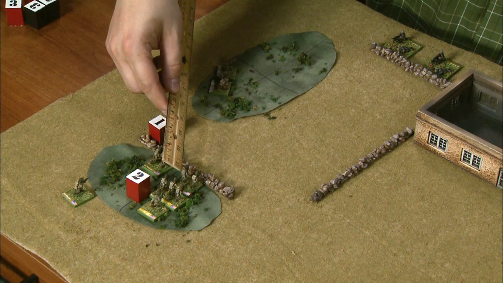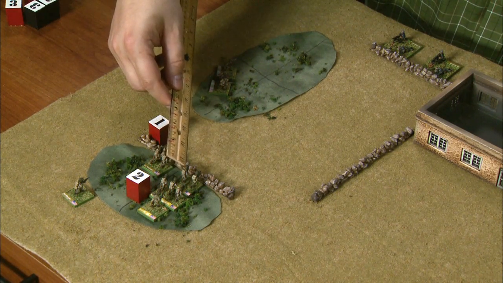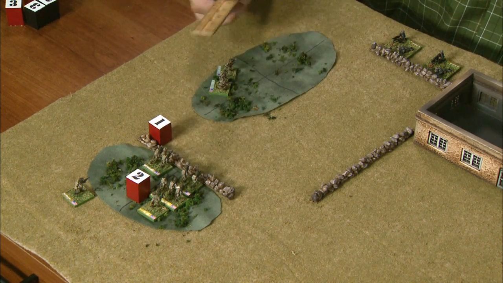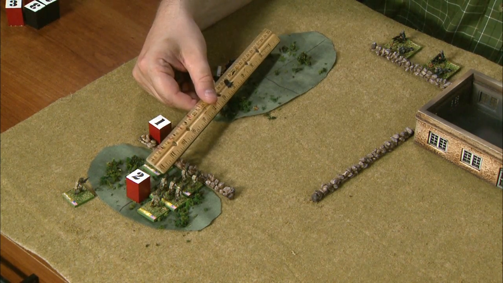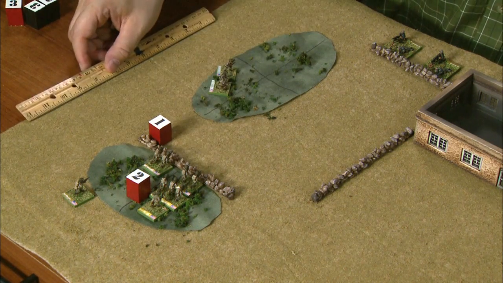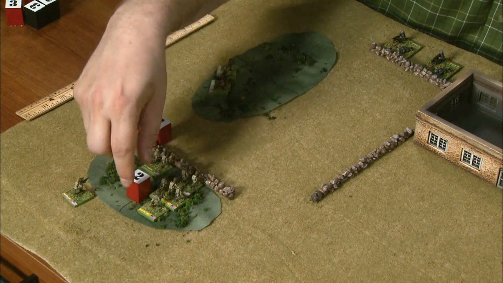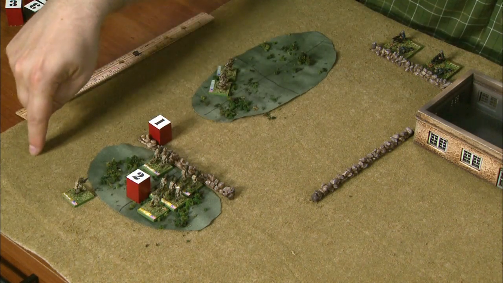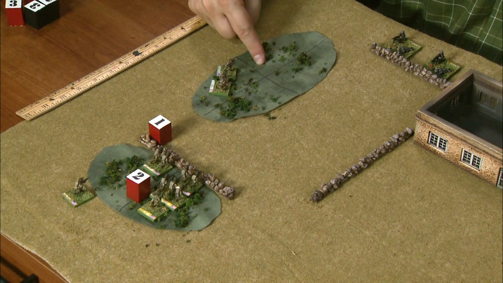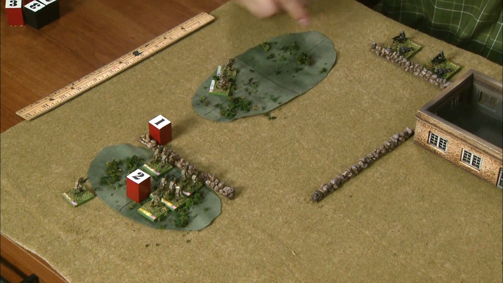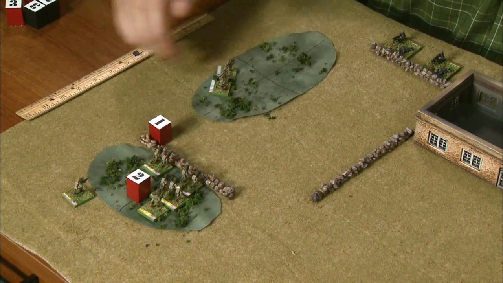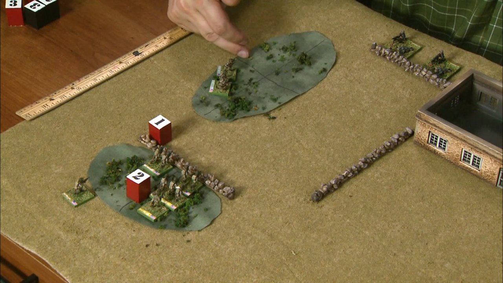He can take any path he wants as long as no point in the path is more than 12 inches from where he started. So he wants to go here, so he measures and says, well, that point is within 12 inches. He now designates his move. He says, I'm going to leave the woods here, move around this way, and enter over here. The German looks at that path and decides that he has no line of sight to any part of that path, so the American can make the move with no opportunity fire.